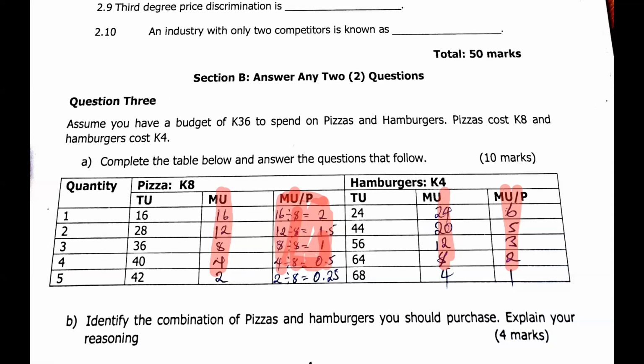Okay, question number 3. Assume you have a budget of 36 kwacha to spend on pizzas and hamburgers. Pizzas cost 8 kwacha and hamburgers cost 4 kwacha. A rephrase of the question is, assume you have an income of 36 kwacha and you intend to spend it on pizza and hamburgers. The price of pizza is 8 kwacha each and the price of hamburgers is 4 kwacha each. Did you get the rephrase of the question?